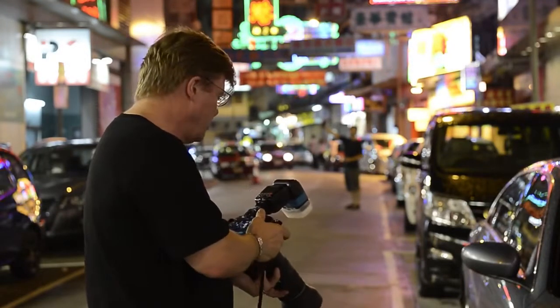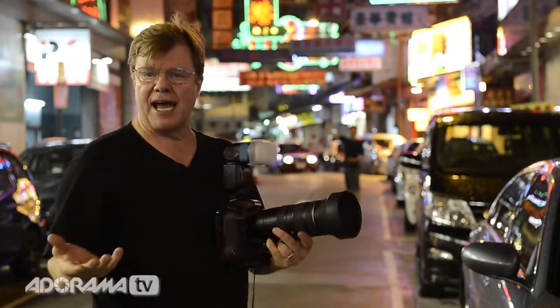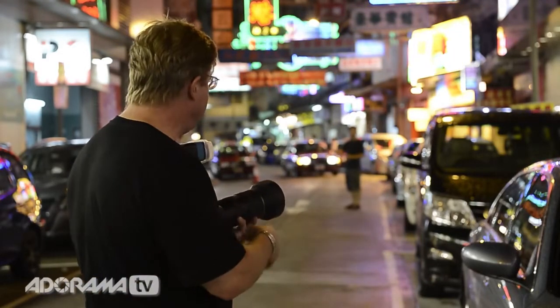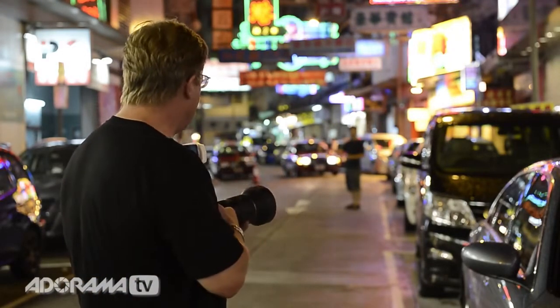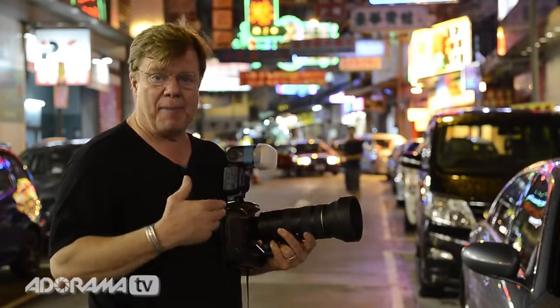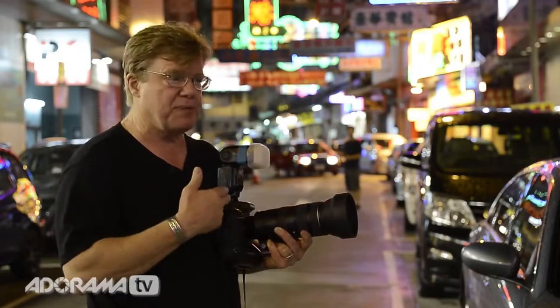Okay, interesting. We ran out of gas with TTL at probably about 60 feet. It's about 3 or 4 parked cars. So, interesting, right? The pop-up had more range than my SB900.